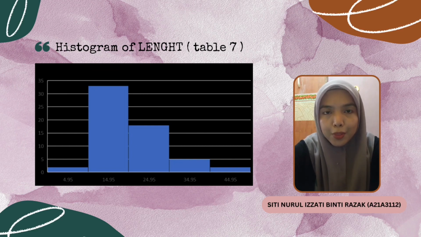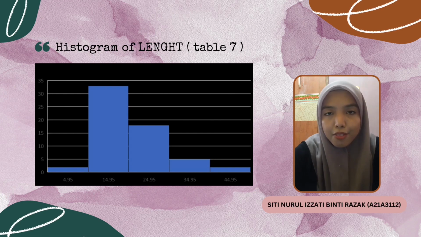So I will continue to present the histogram of length. Based on table 7 in the sample of length, we can see the highest level is 14.95, which has a valid percent of 55%. Number 2 is 24.95, which is 30%, and third is 34.95, which has a valid percentage of 0.3%, followed by 44.95 at 3%, and the lowest level is 4.95 at 3.3%.